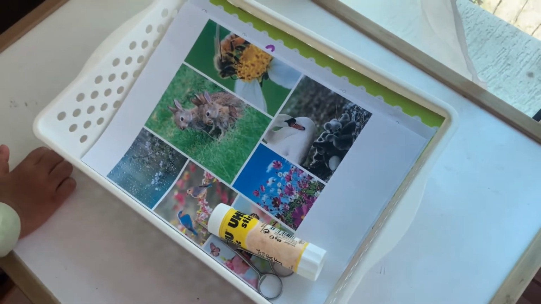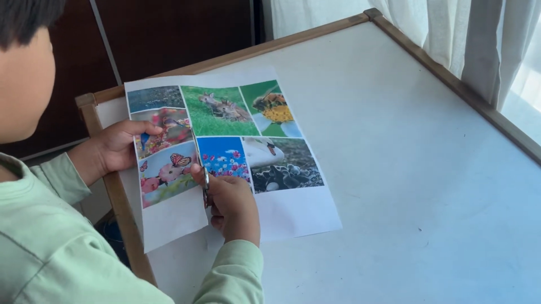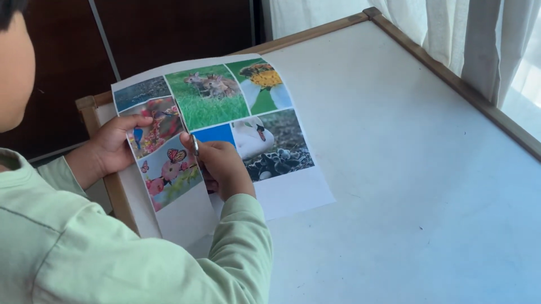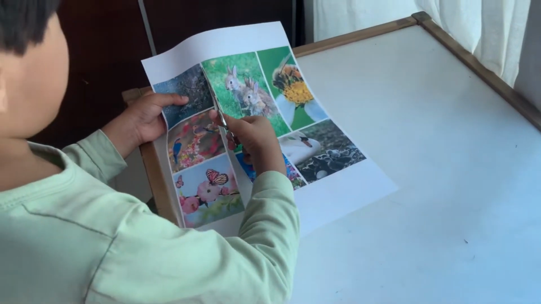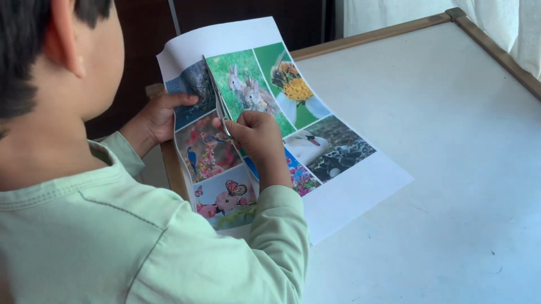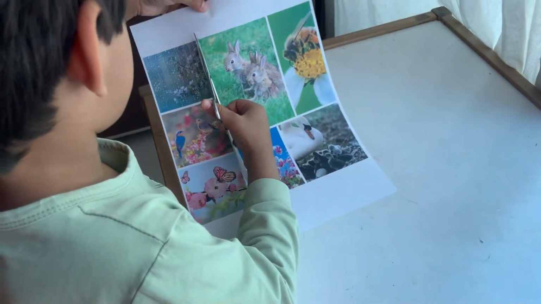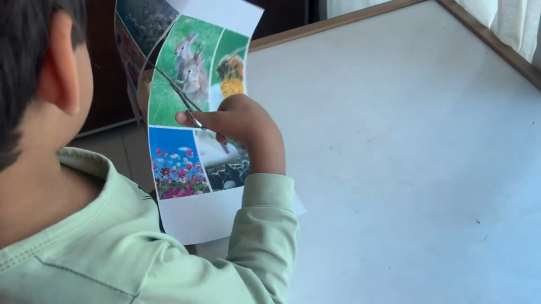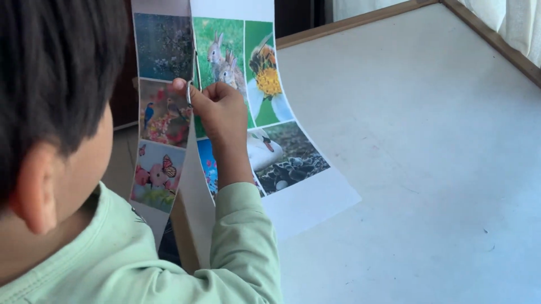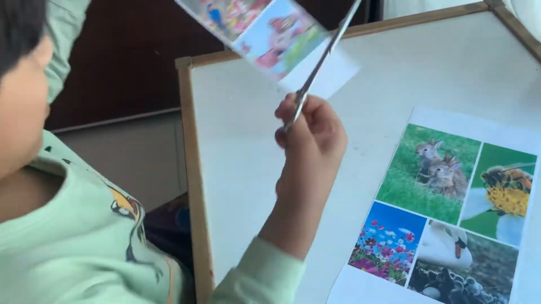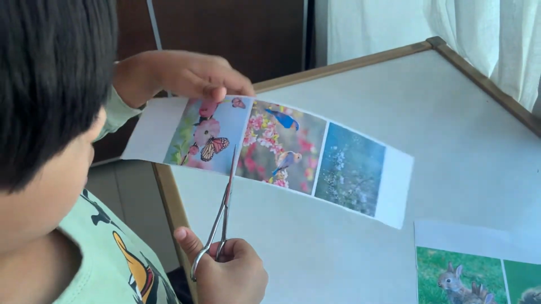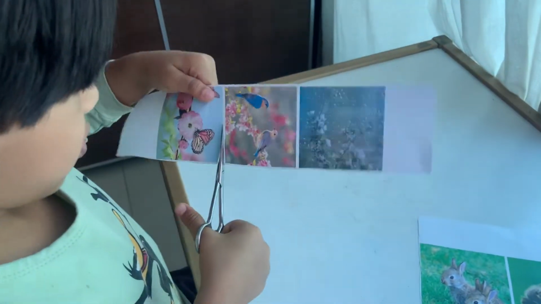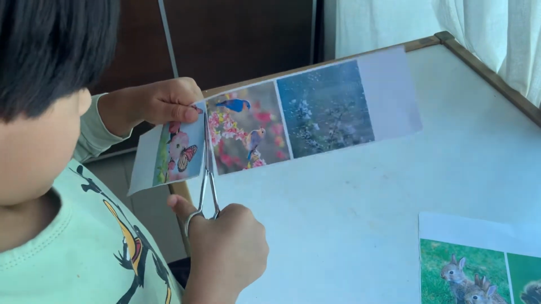Arman then cut out each picture while discussing it and glued it onto the paper. The intention behind this activity was to learn what happens around the world in spring in a hands-on way. This way he'll remember them always. Not only does it help learn the different characteristics of spring, but it also has the indirect aim of improving his fine motor skills and concentration.